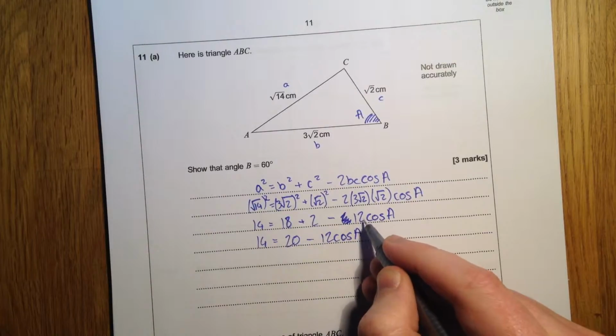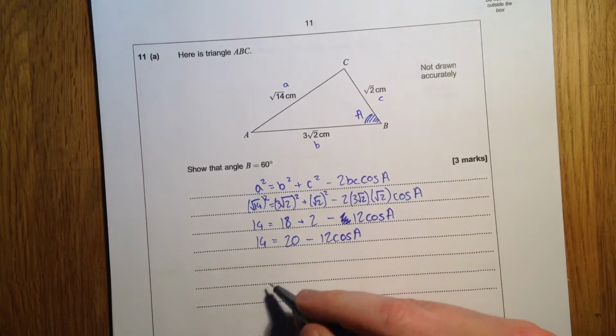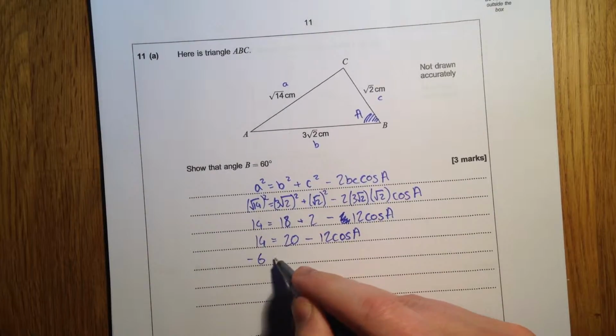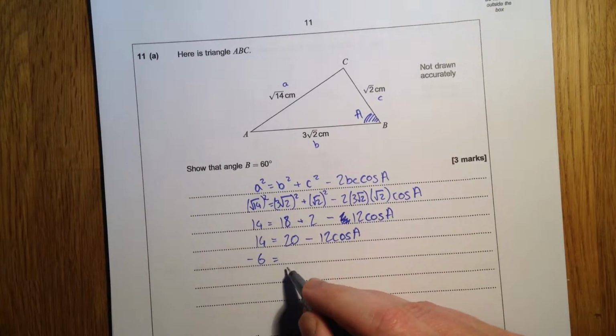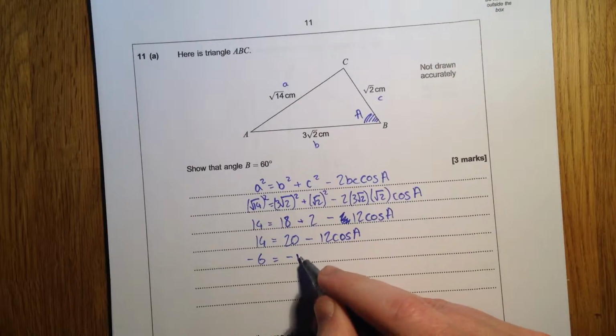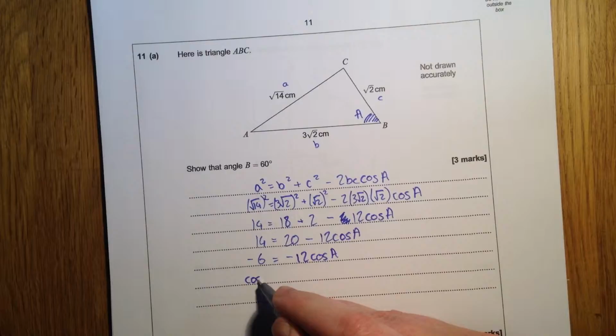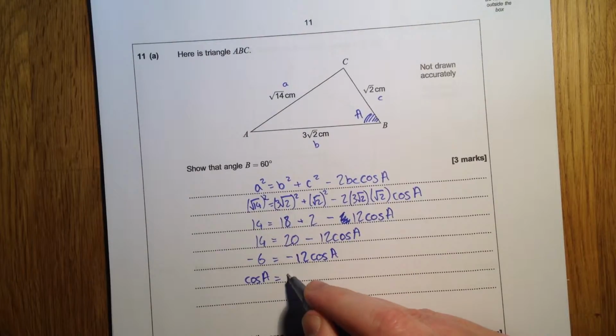Now we don't do this subtraction here because this 12 is multiplied by cos A. We can do this because this addition is separate. So this is negative 6, if I take away 20 from both sides, is negative 12 cos A. So cos A is negative 6 divided by negative 12, which is a half.